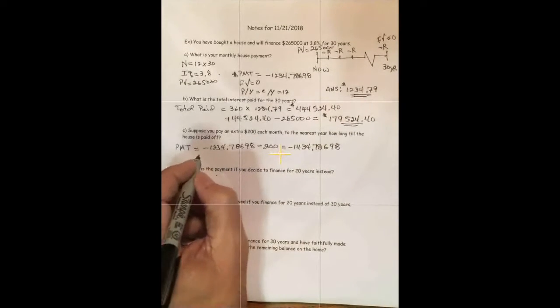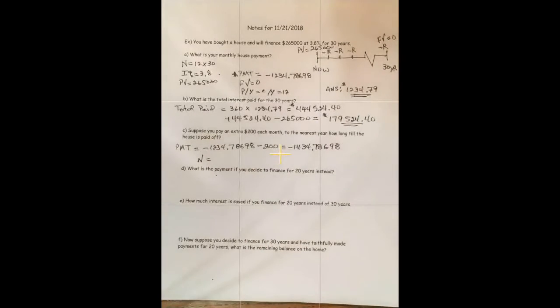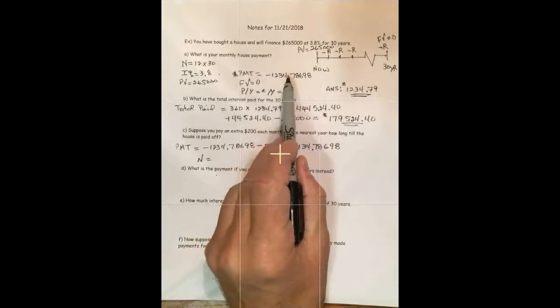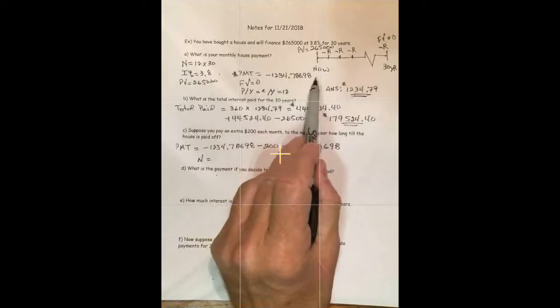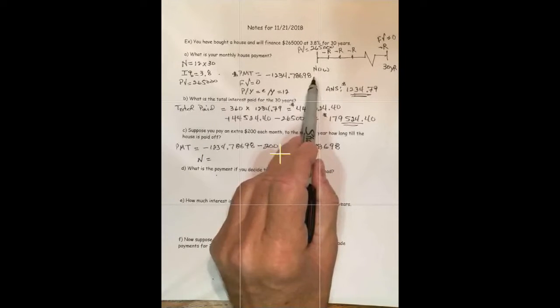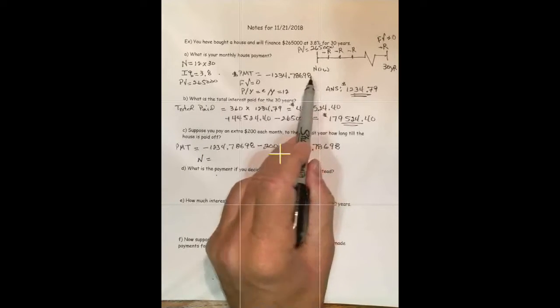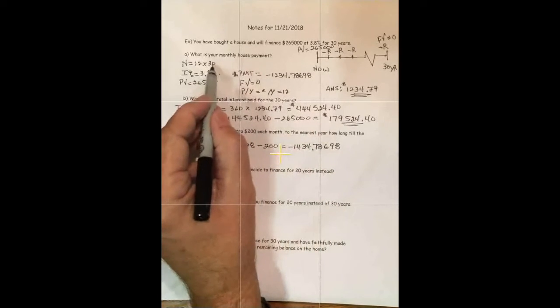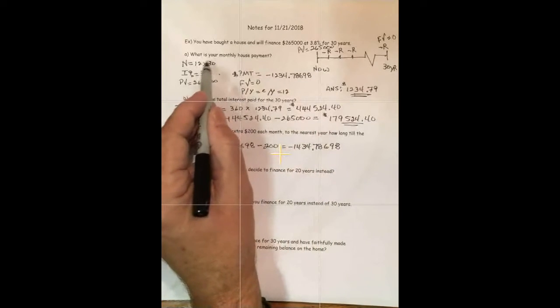Now go back up to N and solve. So you were here and you tacked on $200 to this on your calculator, and now the only other thing we're going to see is what effect that has on the total number of payments.